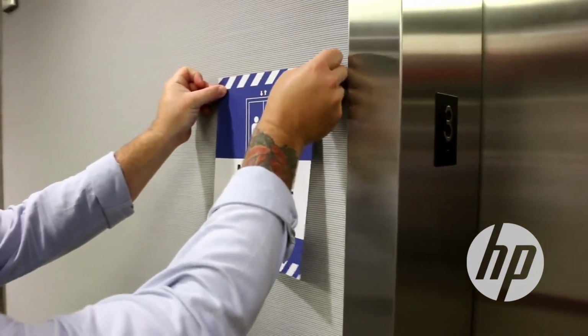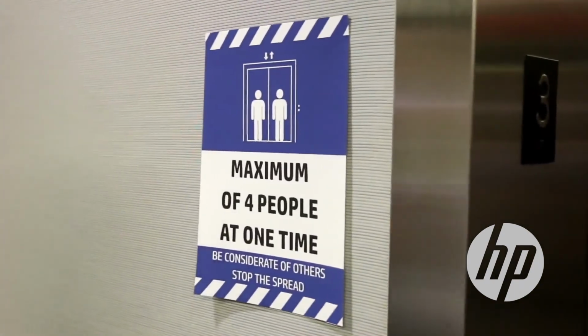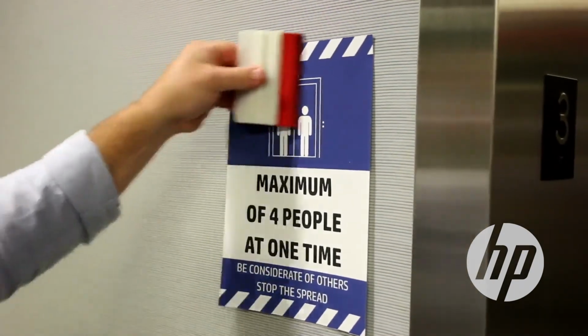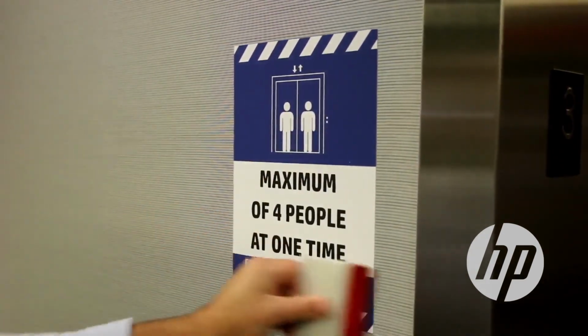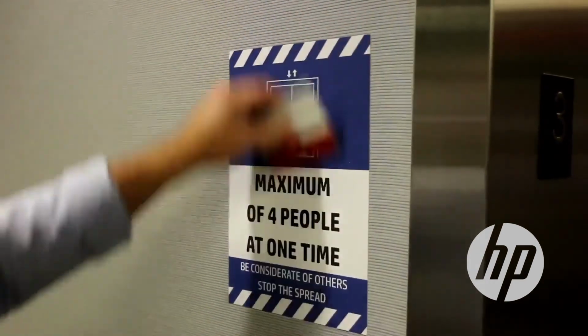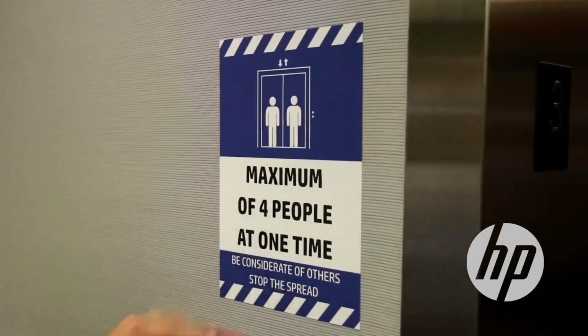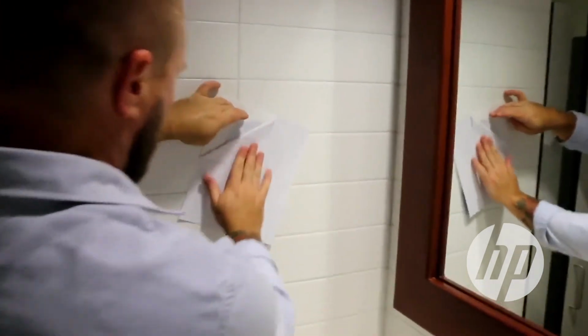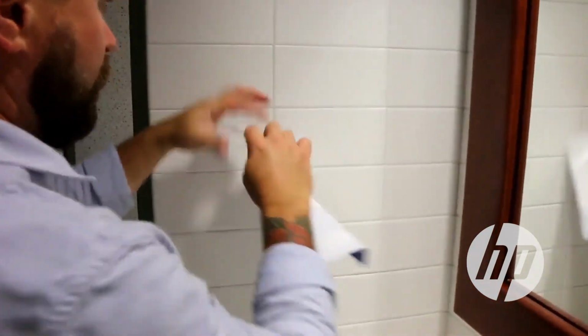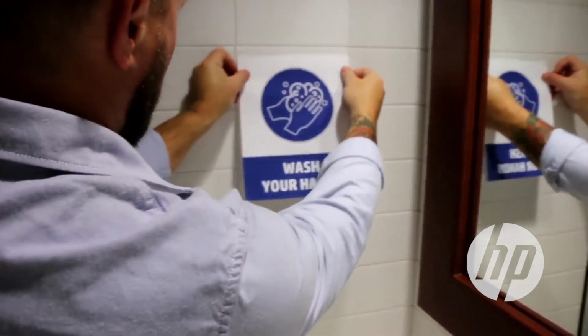You're seeing on this video right here, it being used on a wall in an elevator vestibule type area. It can be used for that eye level signage, maximum 4 people at a time. But you can also use this product on the floor. And there really isn't anything else out there that you can use on the floor that you can print on your Z series printer. But now we've got a product that you can use to do that.